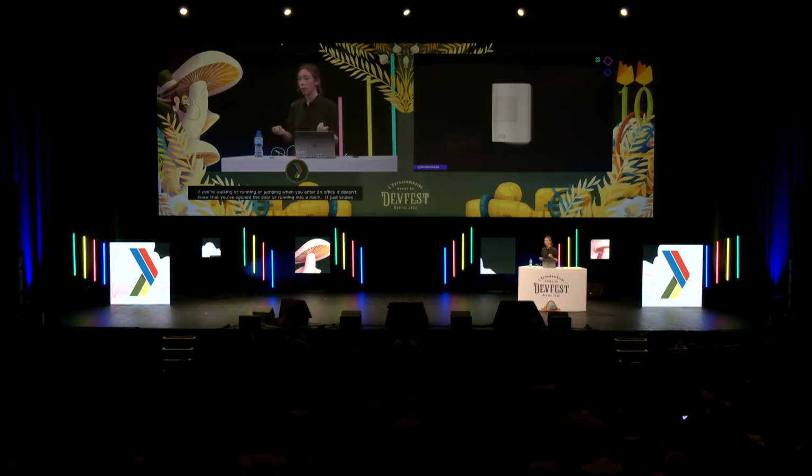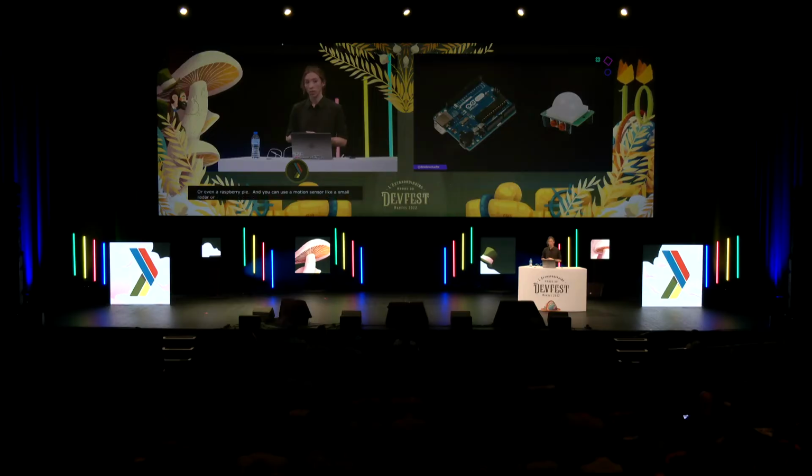It doesn't even know if the movement was created by a person, an object, or an animal. And if you want to build something pretty standard like this as a JavaScript developer, you can. The talk before was talking about Arduinos, so I'm not going to go too much into this. You probably know what an Arduino is now, or even a Raspberry Pi. And you can use a motion sensor, like a small radar or a PIR sensor, and you can get live data from that and customize your application using JavaScript.